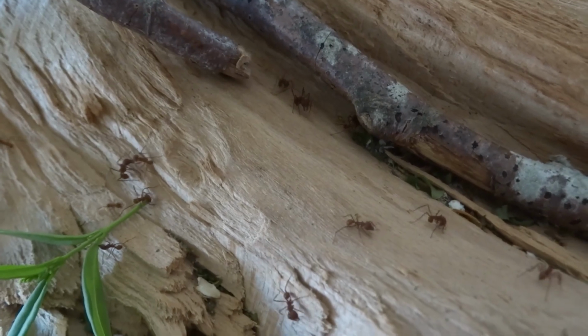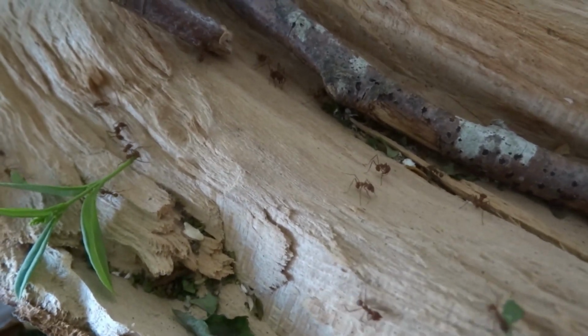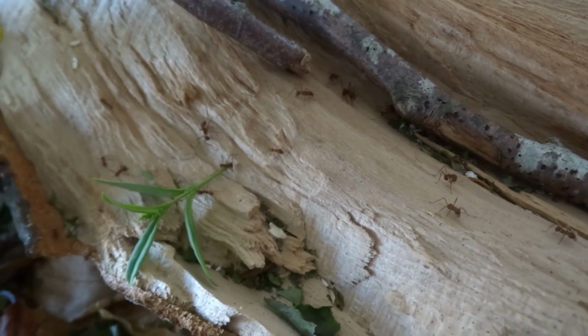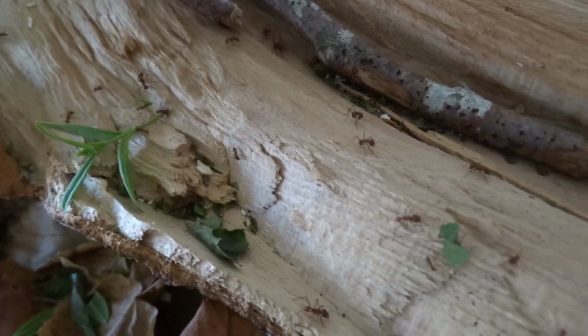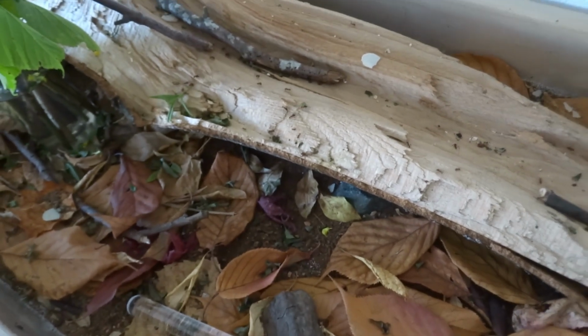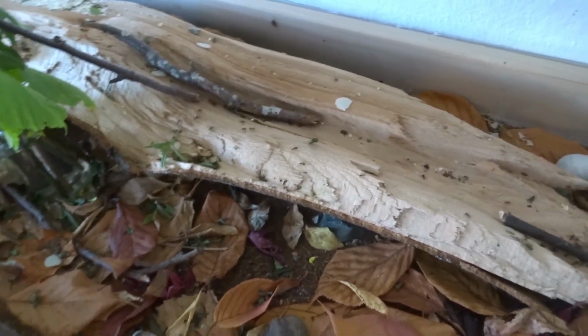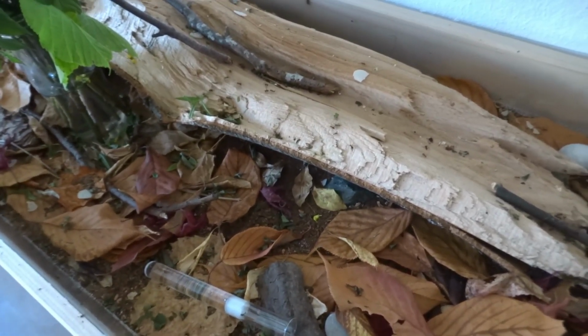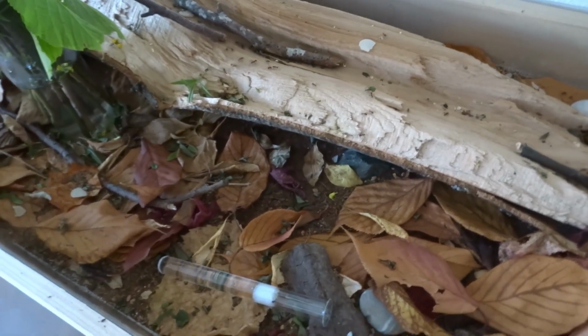And my estimate is that it's around 5% of ants that are outside, and the rest is inside. Now, there is more to it than just that. That's the very basic information. There are a few things that can be observed.